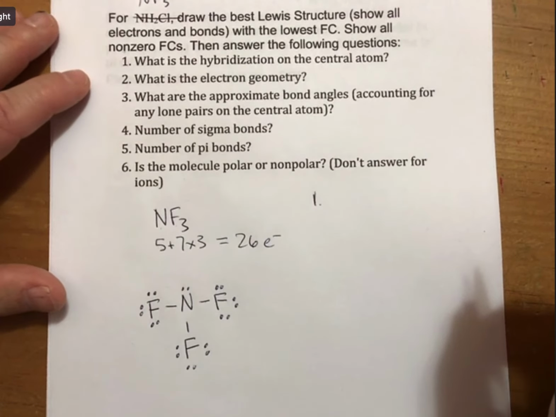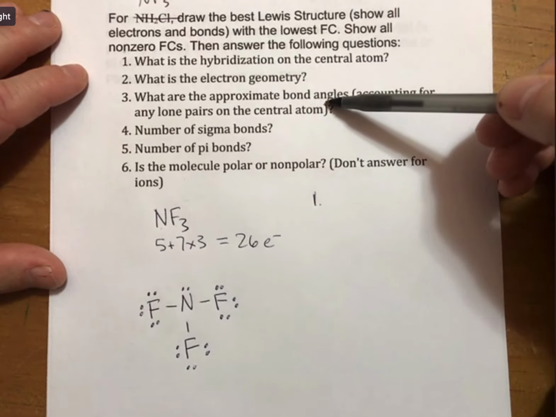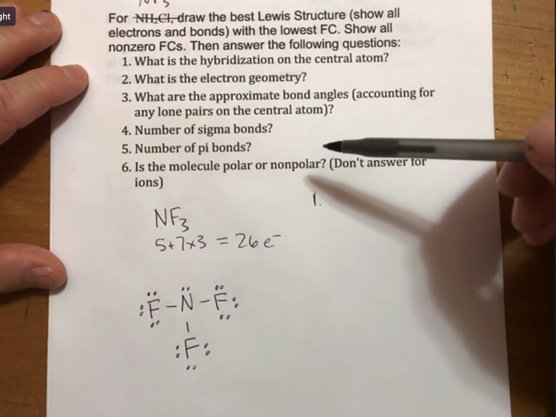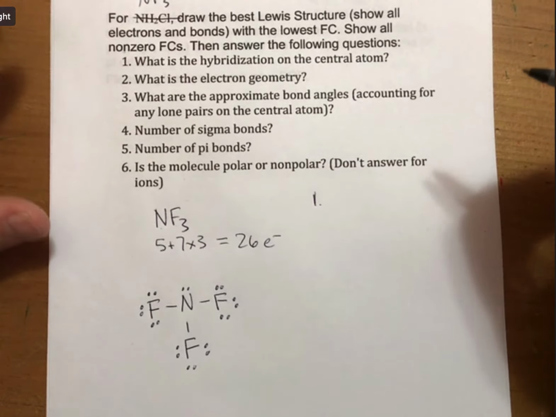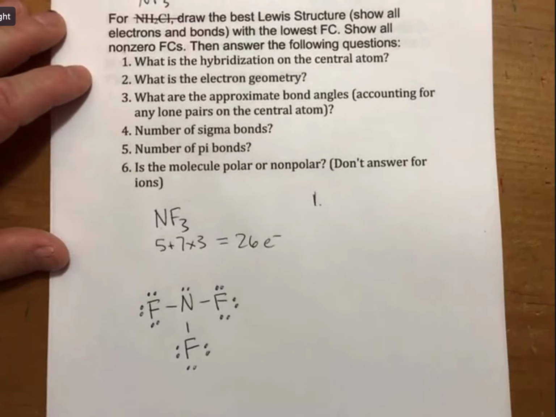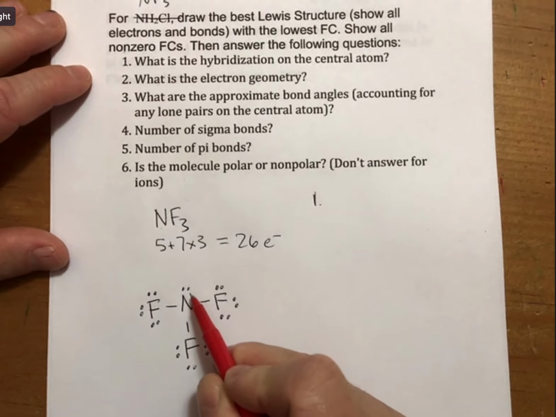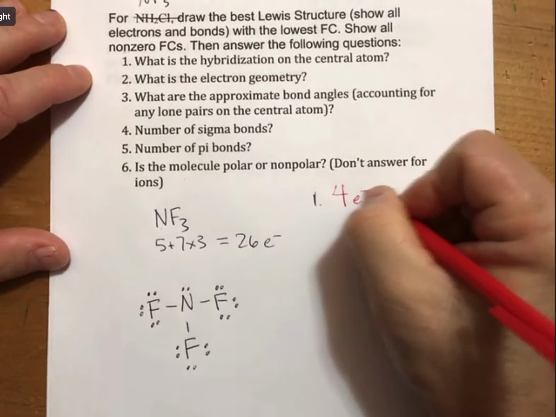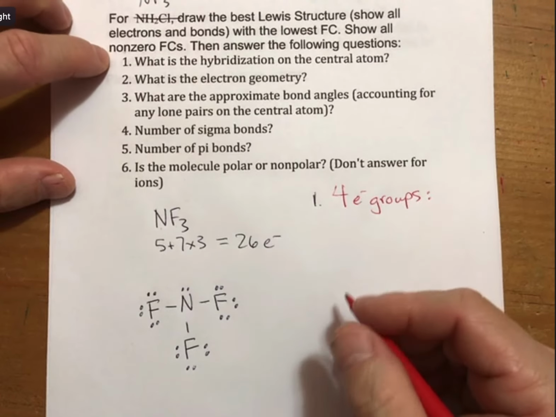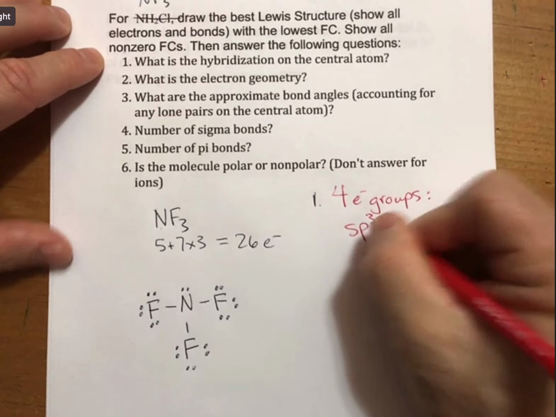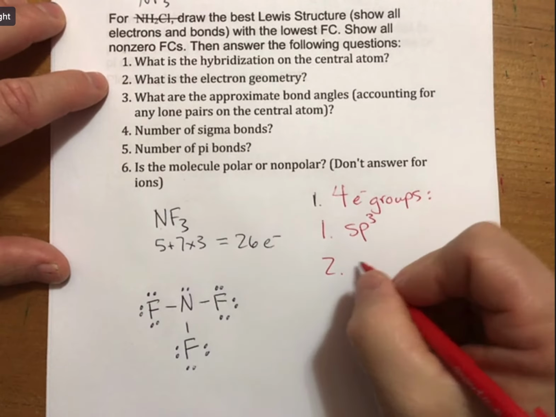Question 1, what is the hybridization on the central atom? Well, hybridization, electron geometry, and approximate bond angles are all based on the number of electron groups around the central atom. The central atom here, nitrogen, has 1, 2, 3, 4 electron groups. And for 4 electron groups, the hybridization will always be sp3. So I guess I'll put a 1 there then. The electron geometry will always be tetrahedral.